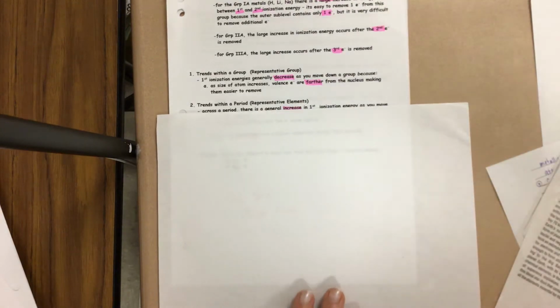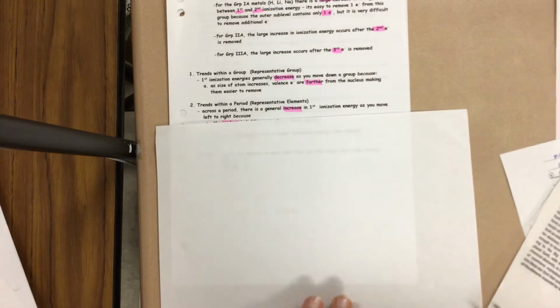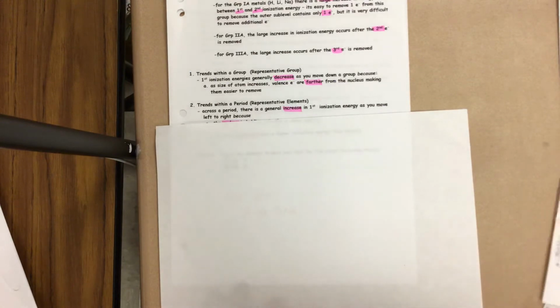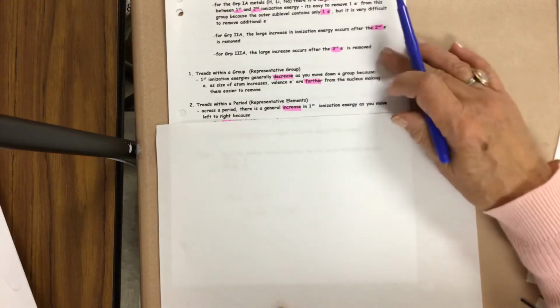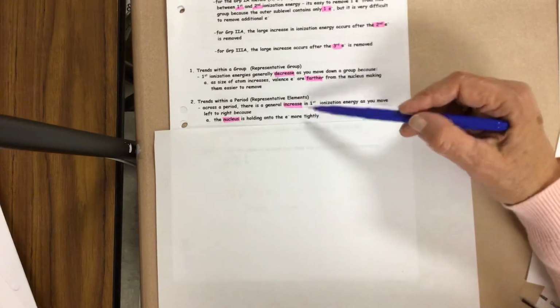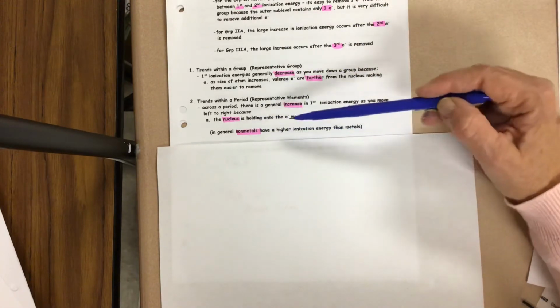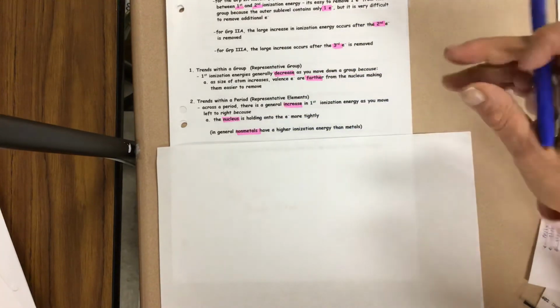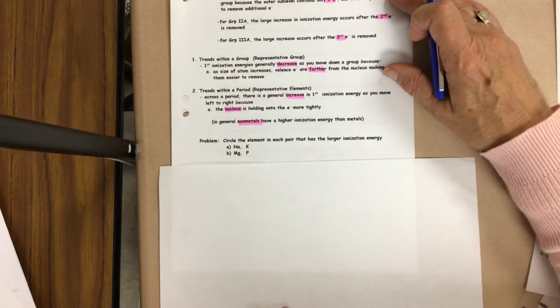Trends within a period, and this is for your representative elements. Across a period, there is a gradual or general increase in first ionization energy as you move from left to right because the nucleus is holding onto the electrons more tightly. You can make a general statement. In general, nonmetals will have a higher ionization energy than metals because nonmetals don't want to get rid of electrons, they want to pick up electrons.